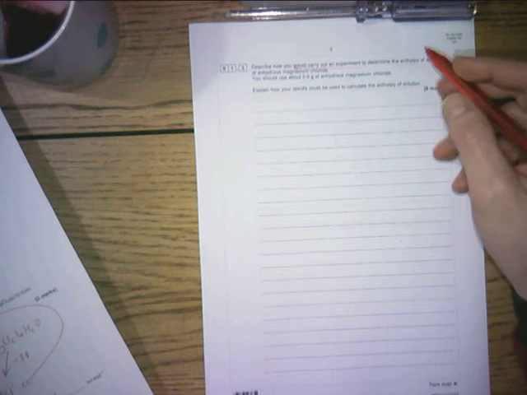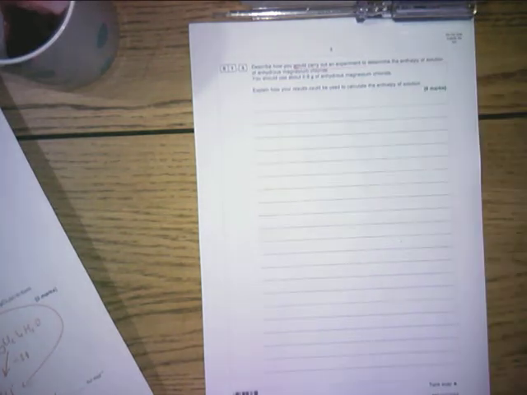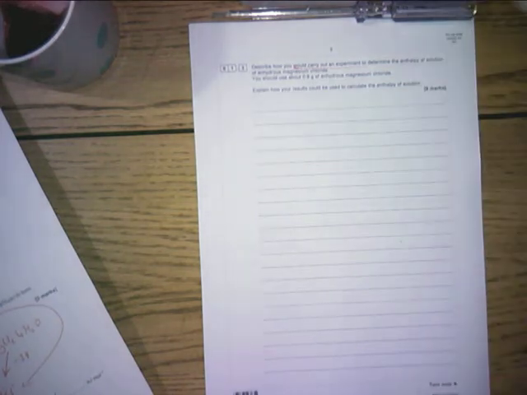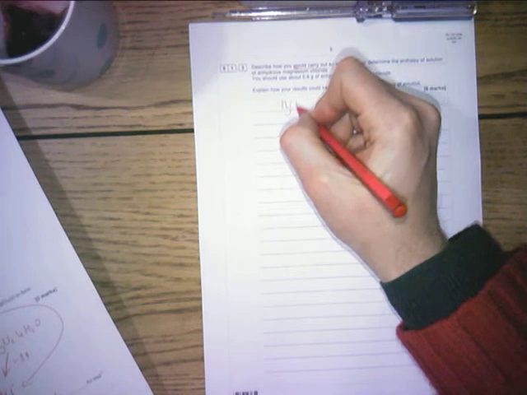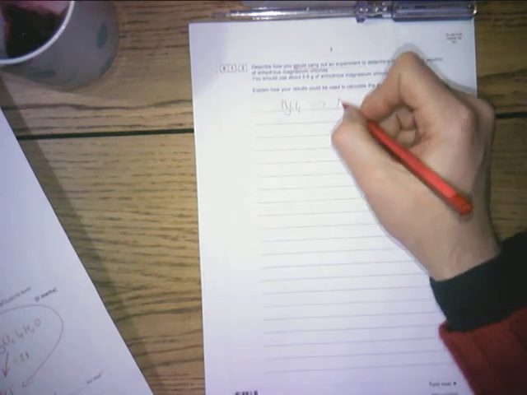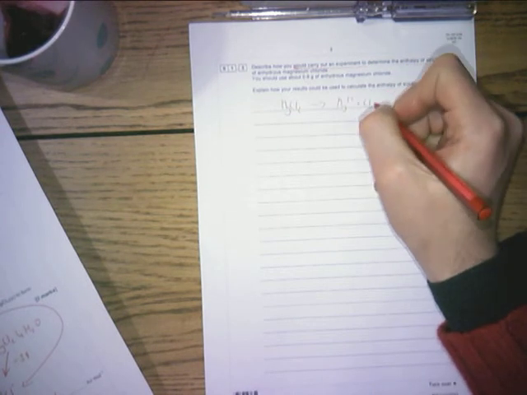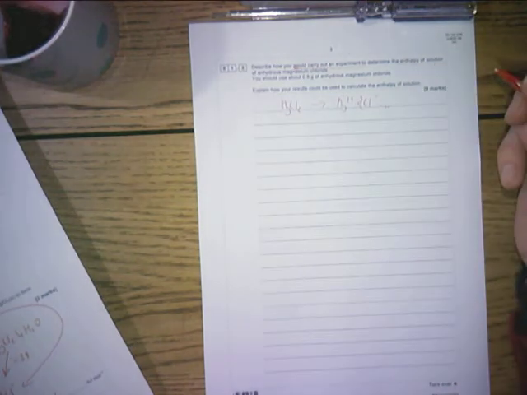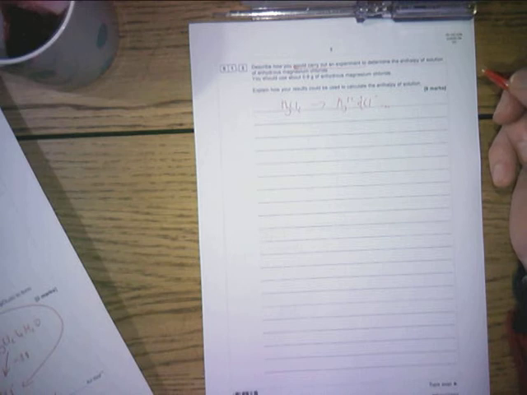And it's the enthalpy of solution of anhydrous magnesium chloride. So it's just MgCl2 going to Mg2+ plus 2Cl-. So you need to get your practical folder out and work out how we did this.